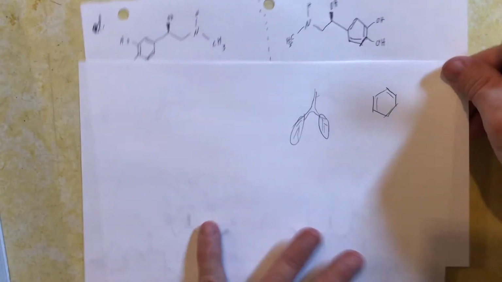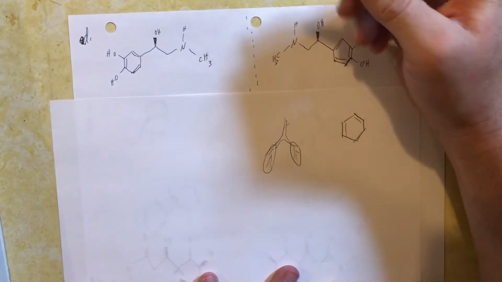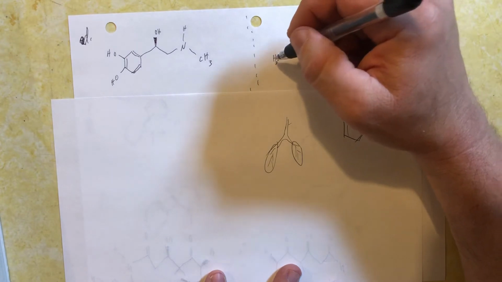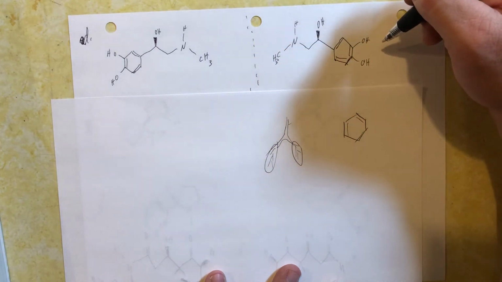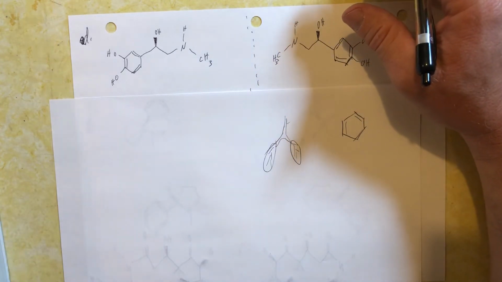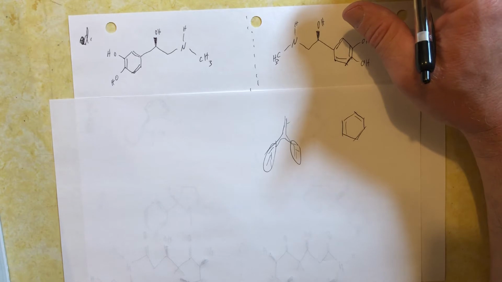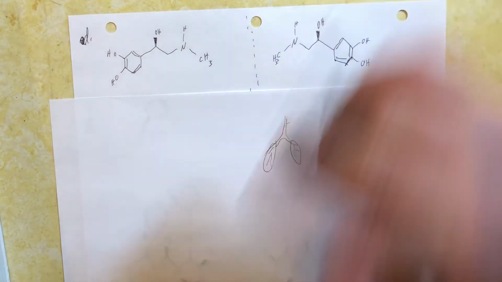So anyway, where'd I go on that one? Is that what this one is? Okay, so I drew this one left to right. Made my mirror go this way, and I just drew it left to right backwards. So that one was actually pretty easy. The next one is ketamine, an anesthetic.